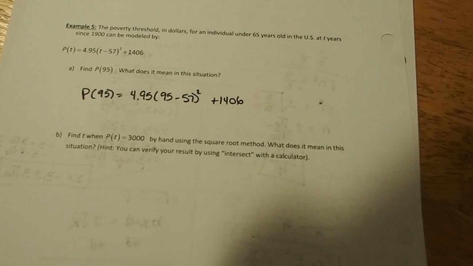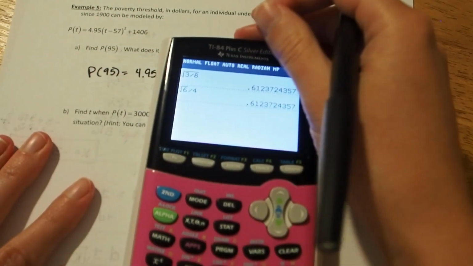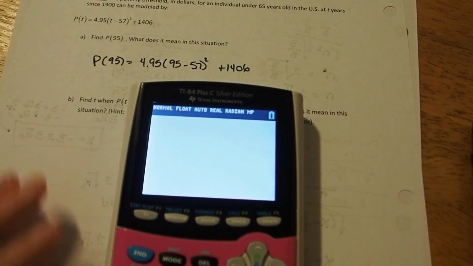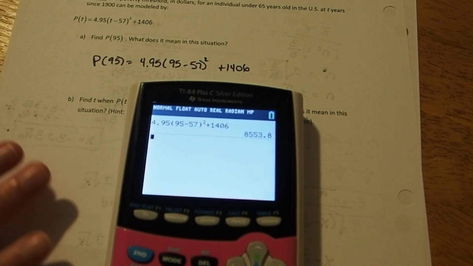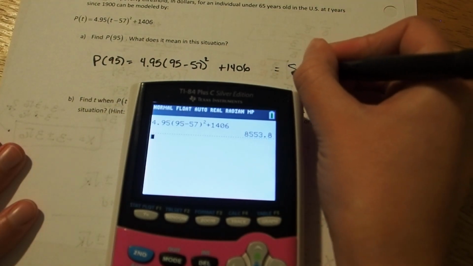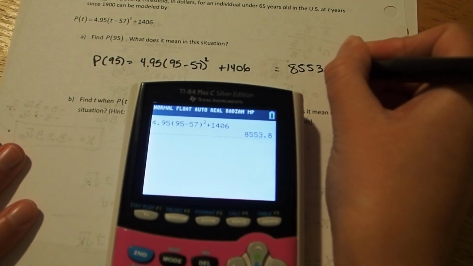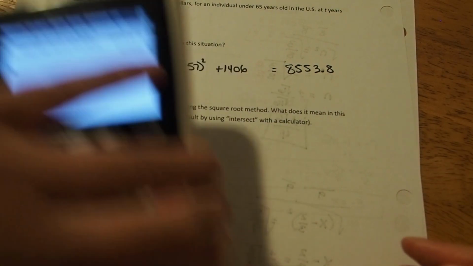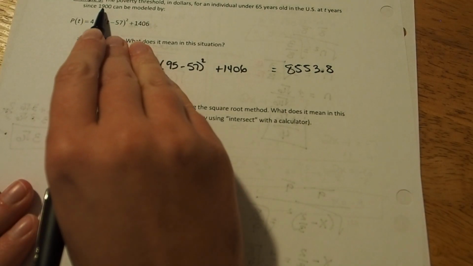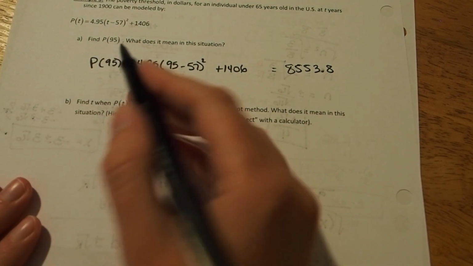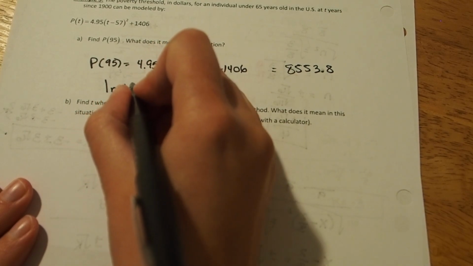So grab my calculator. Type that in. So first of all, 4.95 parentheses, so times 95 minus 57 parentheses closed squared plus 1406 gives me 8,553.8. And what does it mean in this situation? So I need a sentence here. And the sentence is going to give me, this is years since 1900. So 95 years since 1900 is going to be in 1995.